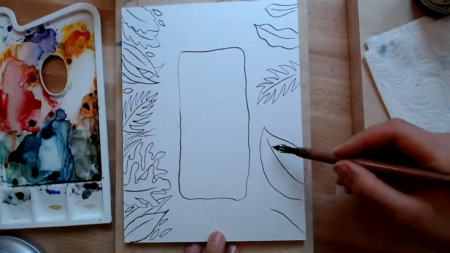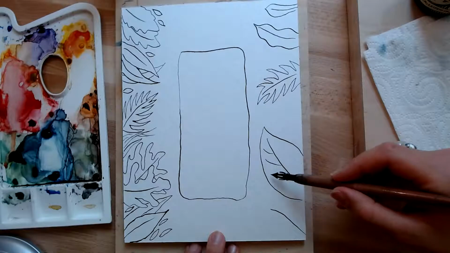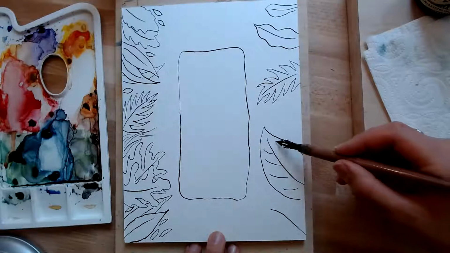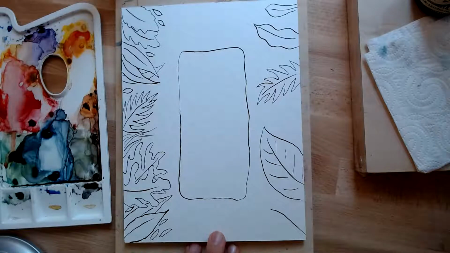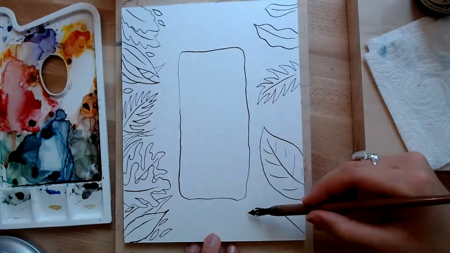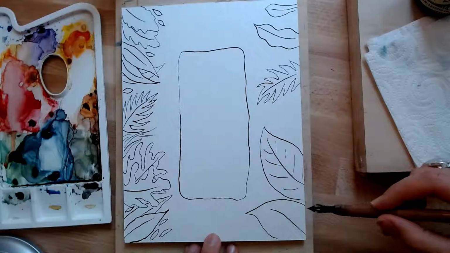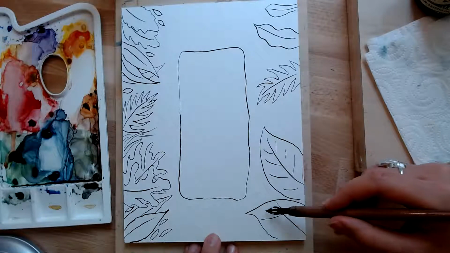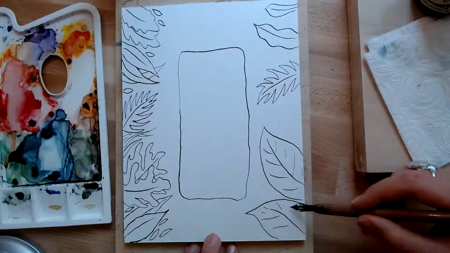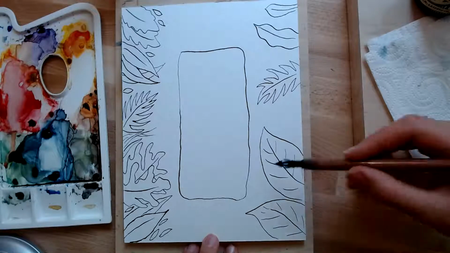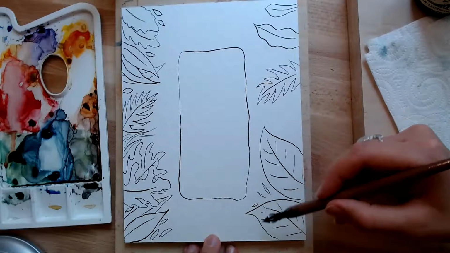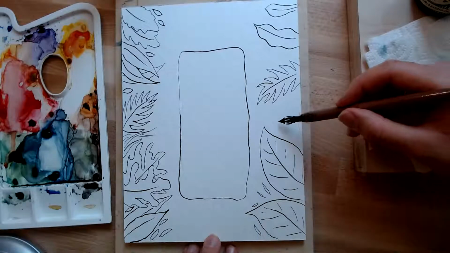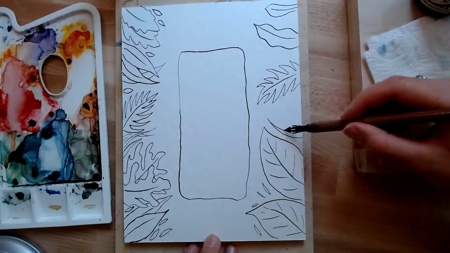Always content to draw leaves. Another big one there. Some little bits. Some grassy bits.